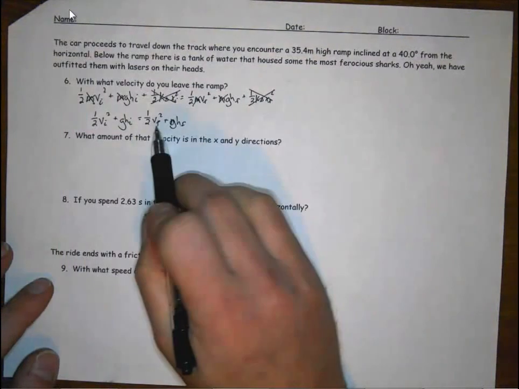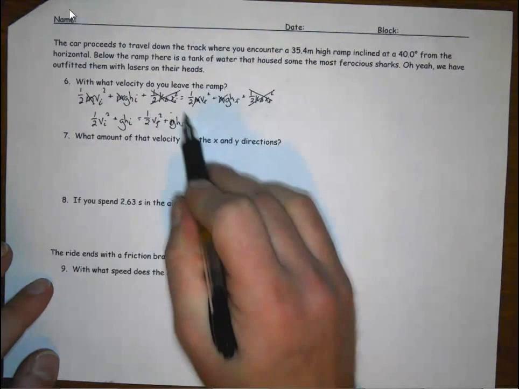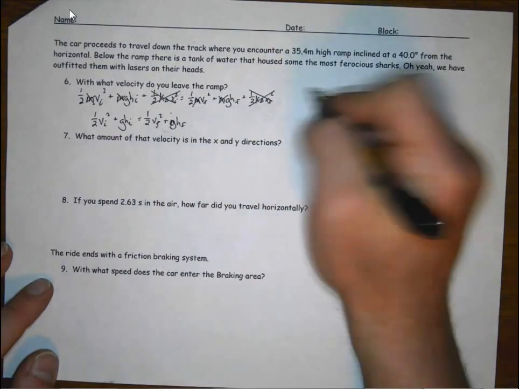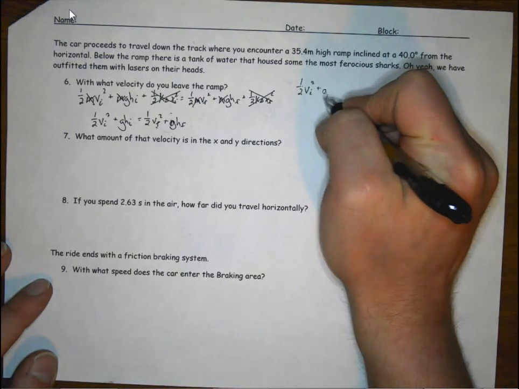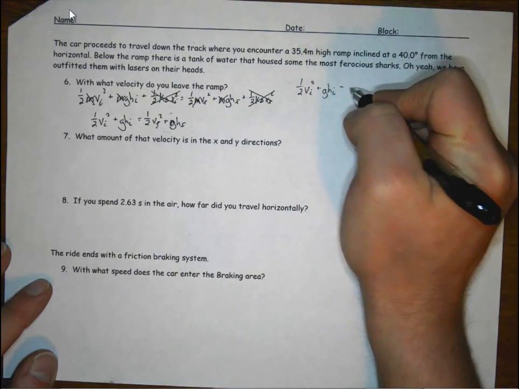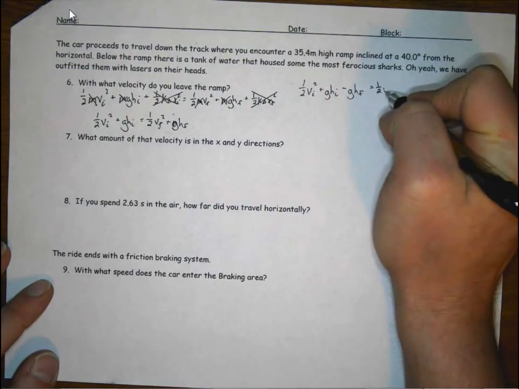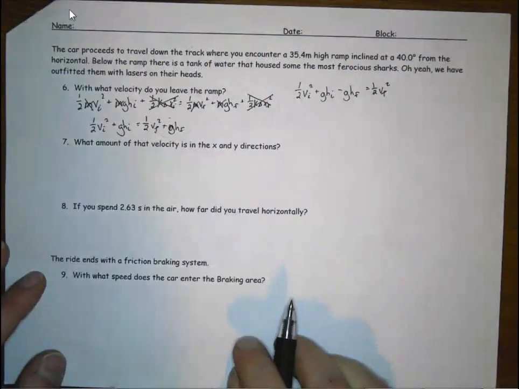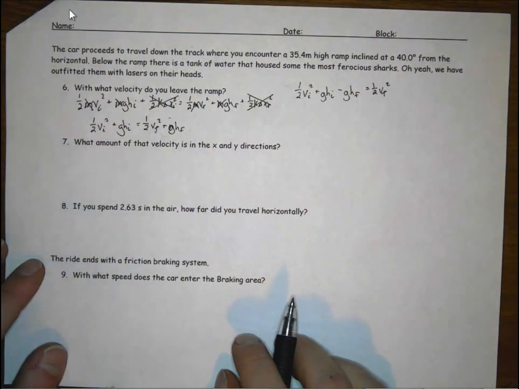We need to go ahead and solve for this velocity. So I'm going to subtract g h final to the other side, and I'm going to be left with 1/2 v initial squared plus g h initial minus g h final equals 1/2 v final squared. Now I'm going to multiply both sides by 2 and take the square root.